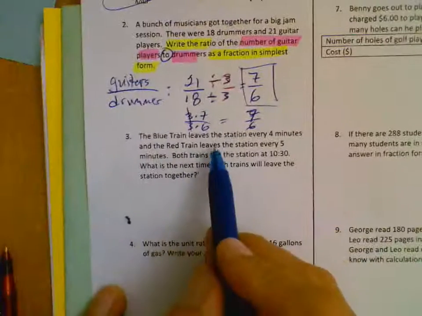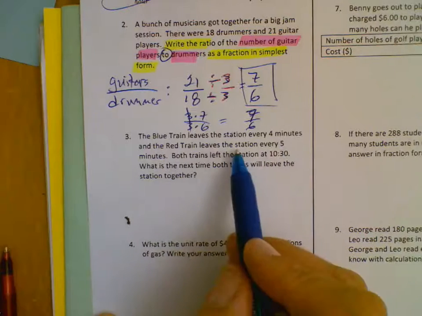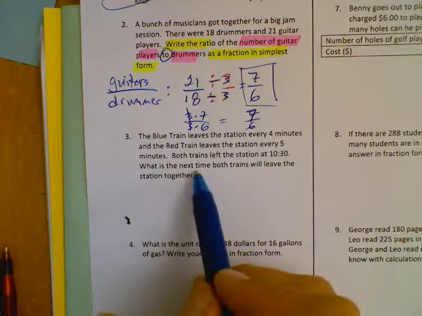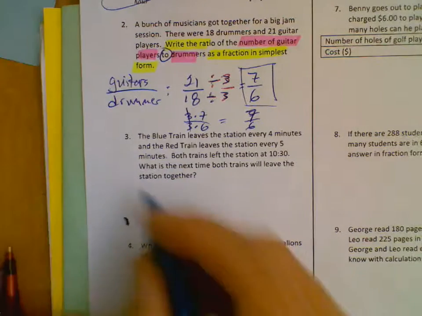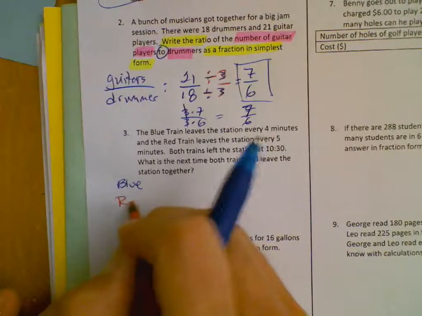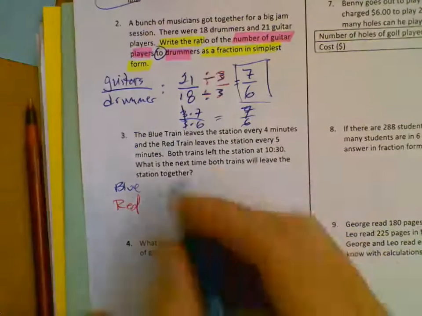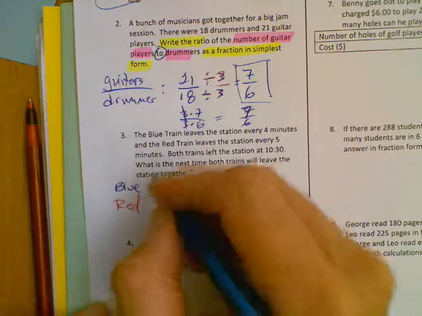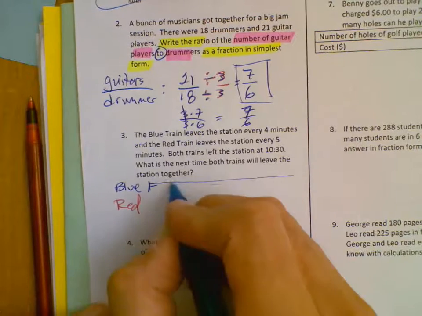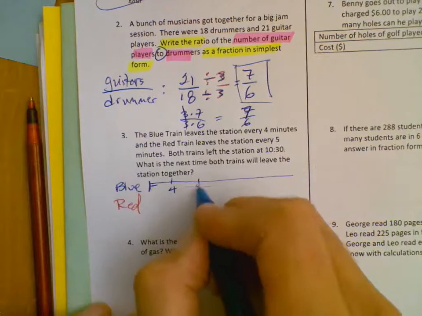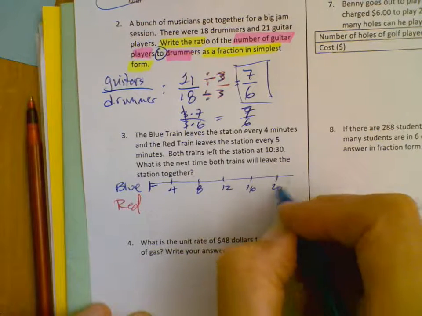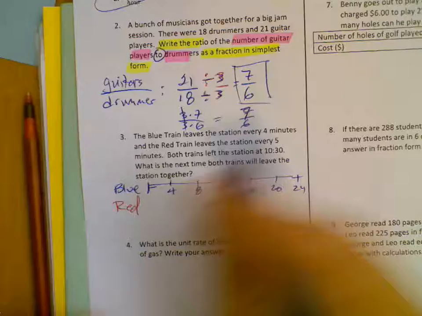Number 3 says a blue train leaves the station every 4 minutes. The red train leaves the station every 5 minutes. Both trains left the station at 10:30. What is the next time both trains will leave the station? Well, let's see. I've got a blue train, and I've got a red train. And the blue train leaves every 4 minutes. So it leaves, and then the next time it's going to leave will be after 4 minutes, and then after 8 minutes, after 12, after 16, after 20, after 24. I hope it doesn't go much farther than that.